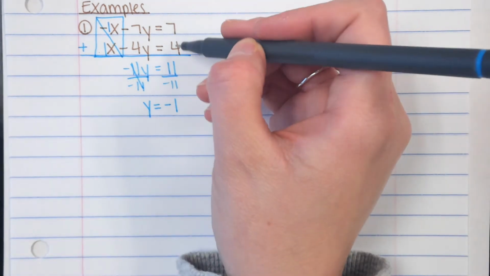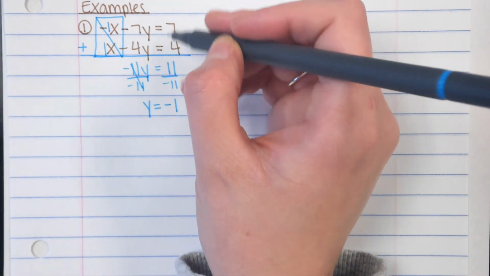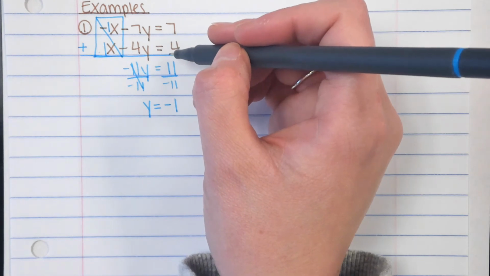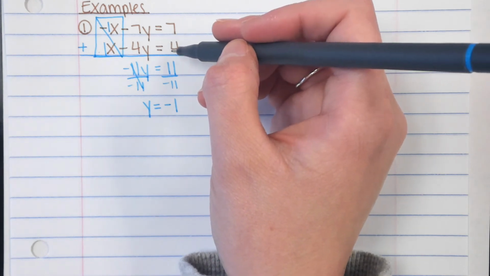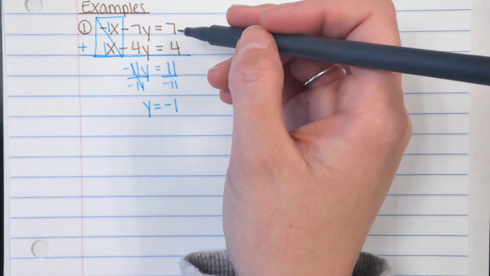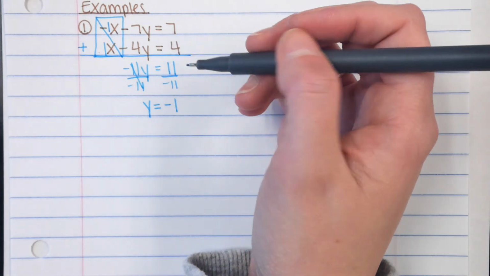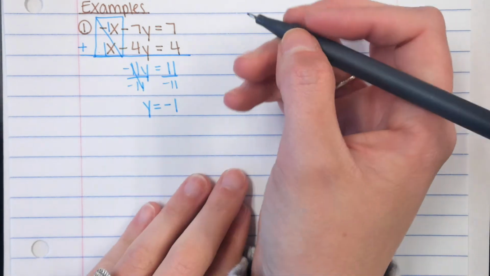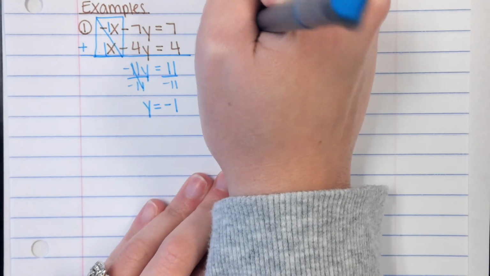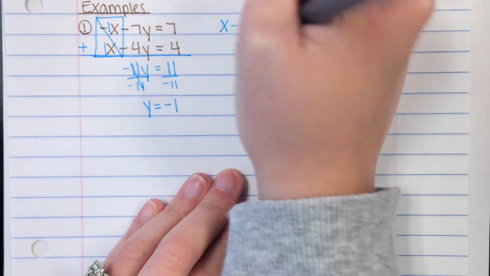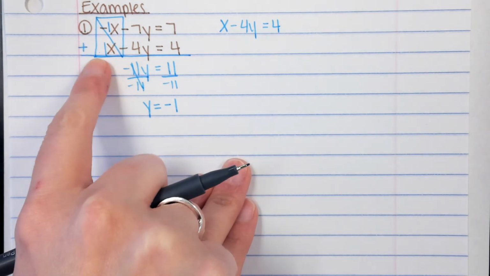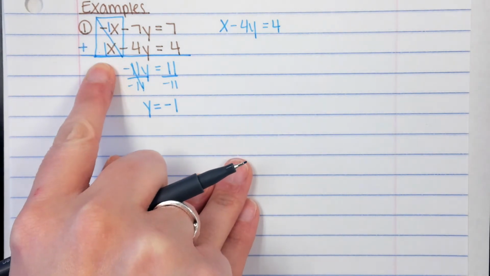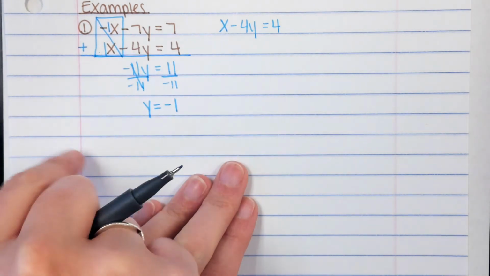So you're going to choose one of these original equations. You can pick whichever one you want to. It really doesn't matter. You can see which one seems easiest to you. You can always pick the top, always pick the bottom, or mix it up. You should get the same answer regardless. I'm going to pick the bottom one, x minus 4y equals 4, just because it has one less negative number. That's the only reason I picked it.